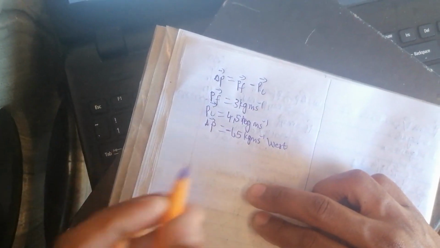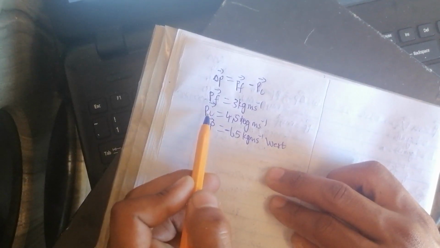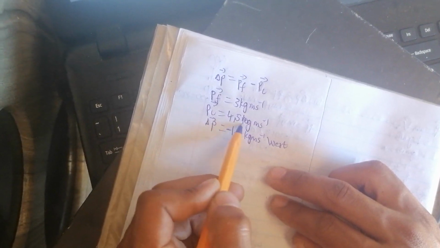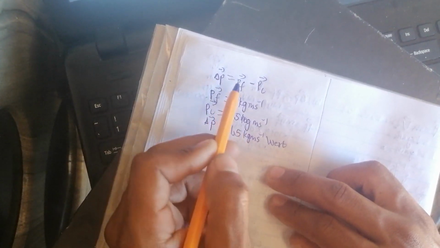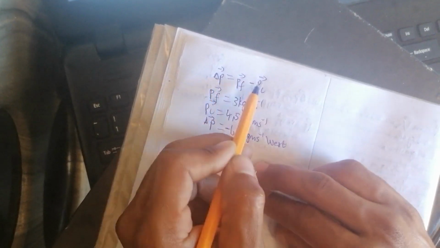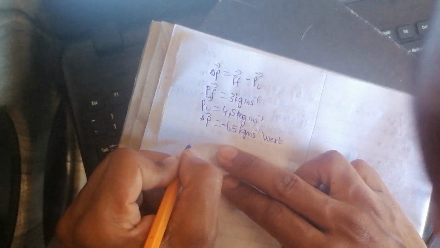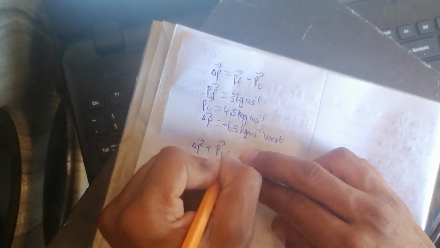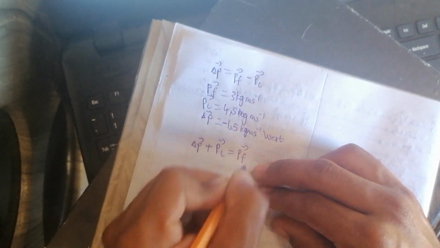These are the values that we found. Now let's check something, because the bigger one is the initial momentum with a value of 4.5. Now what are we going to do? We're going to take this one to the other side. When I take this to the other side, we will have change in momentum plus initial momentum equals final momentum.